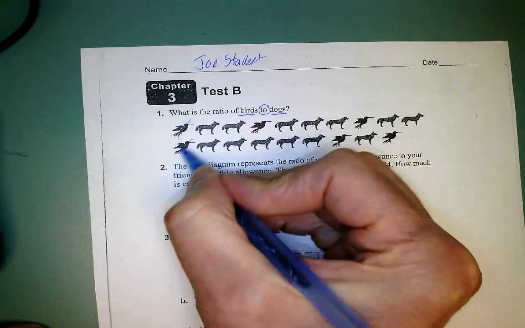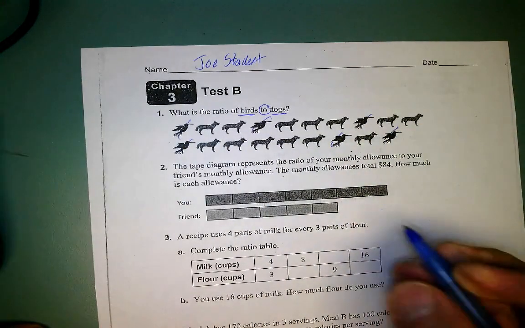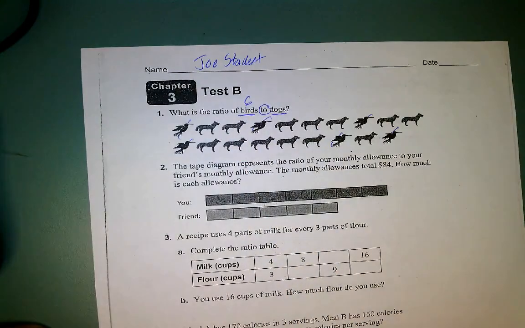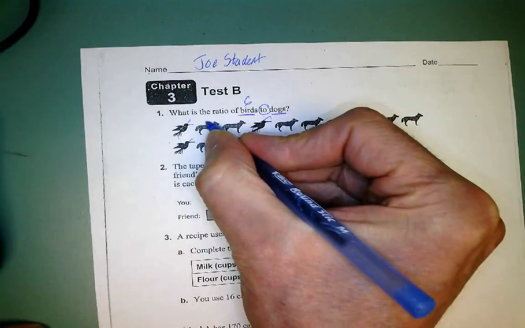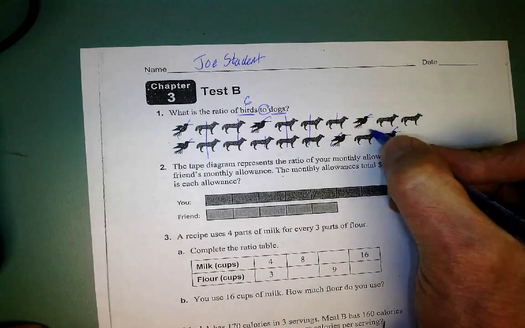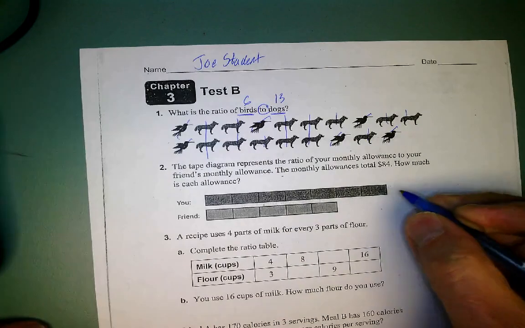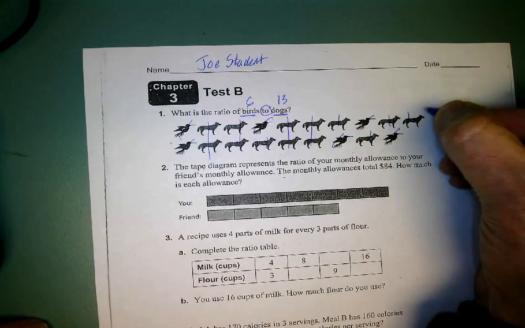How many birds are there? 1, 2, 3, 4, 5, 6. It looks like there's 6 birds. I write the number 6 on top. How many dogs? 1, 2, 3, 4, 5, 6, 7, 8, 9, 10, 11, 12, 13. So the ratio of birds to dogs is 6 to 13.